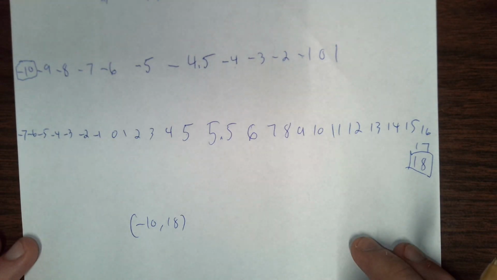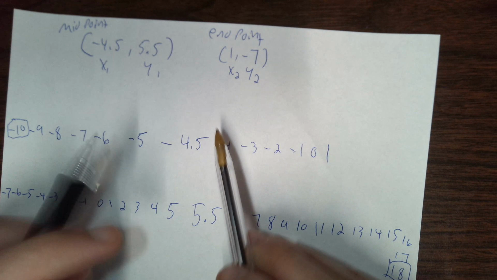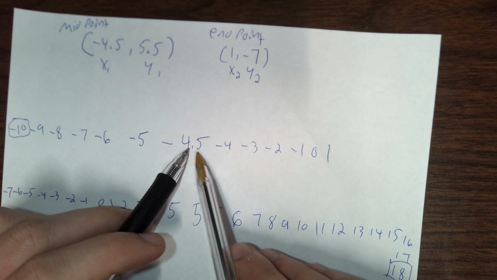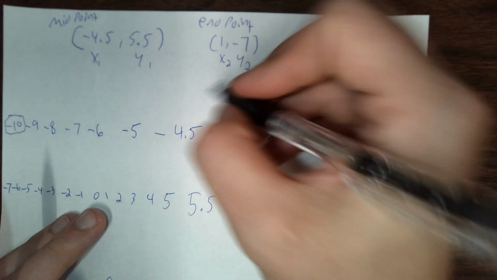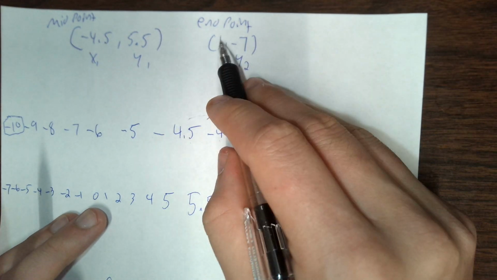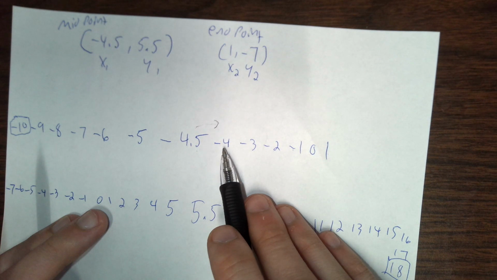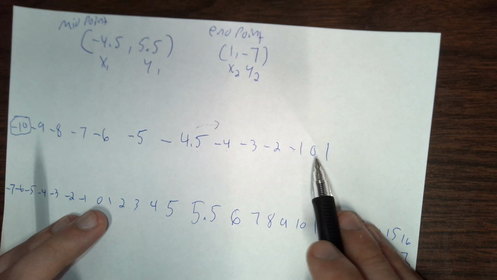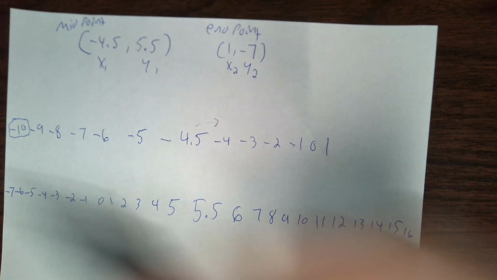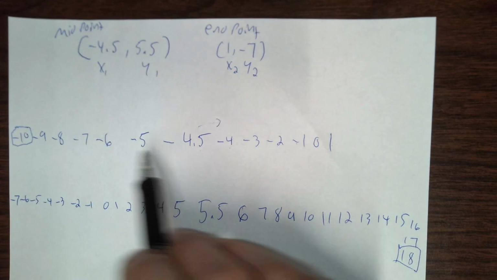All right, so again, we started at the half. We went to the right in this case first because 1 is positive. We started with our next whole number, which is negative 4. And then negative 3, negative 2, negative 1, 0, 1. And then we went backwards the same amount of numbers, 6 numbers.